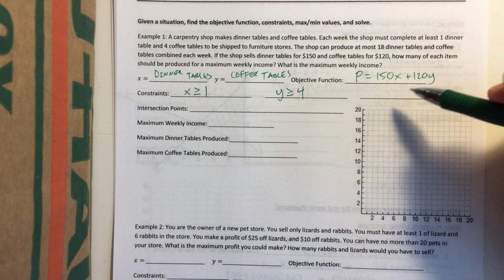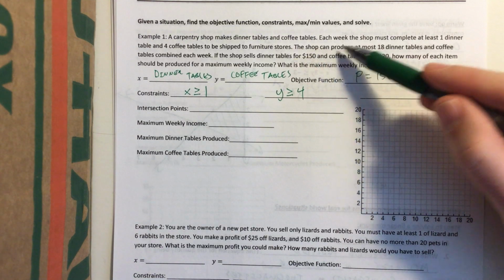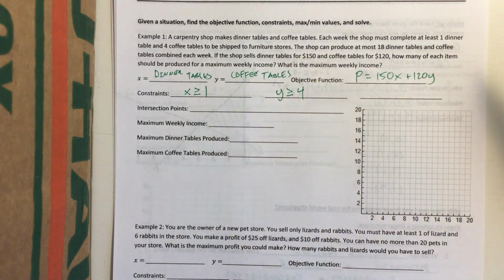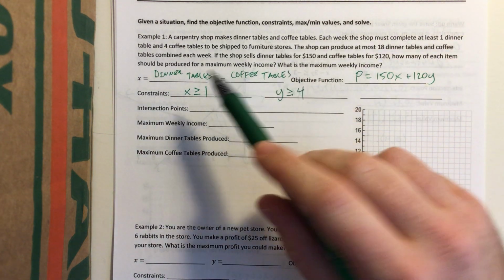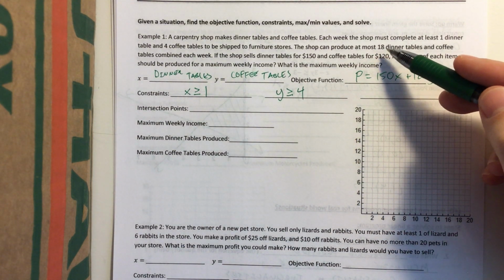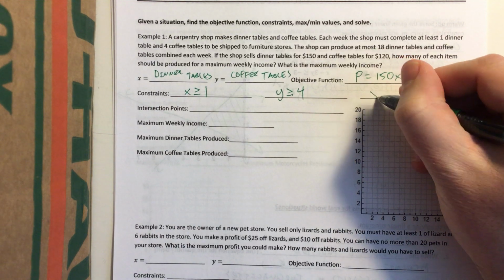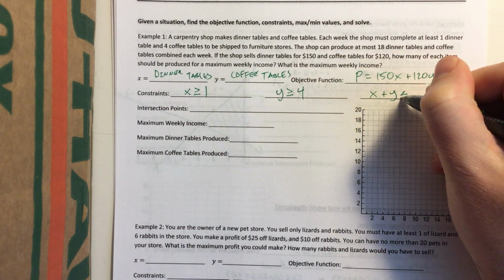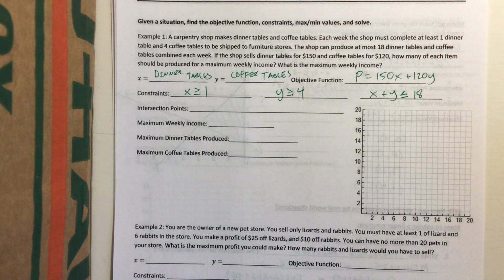So this last one is going to use this other bit of information they give us. It says the shop can produce at most 18 dinner tables and coffee tables combined. So that means if we add up our dinner tables and coffee tables made each week, it has to be less than or equal to 18, because that's the most we can make. So x plus y has to be less than or equal to 18. However many we make, it has to be less than or equal to 18.